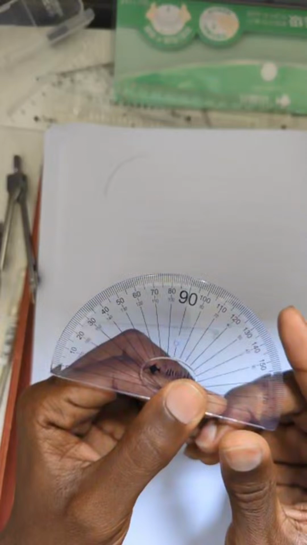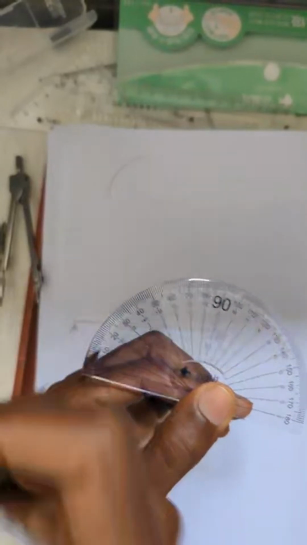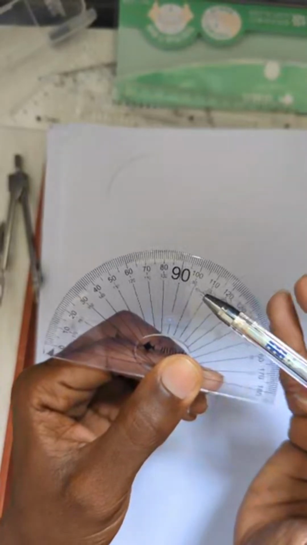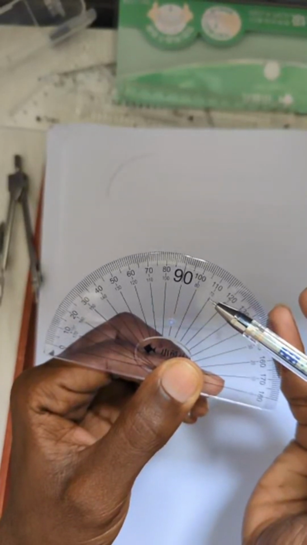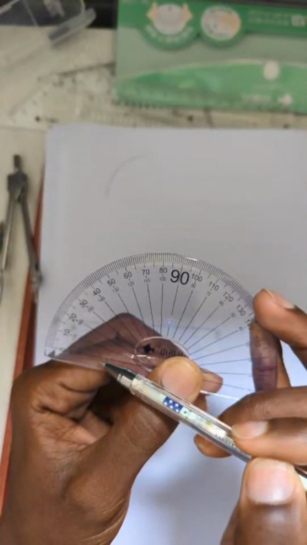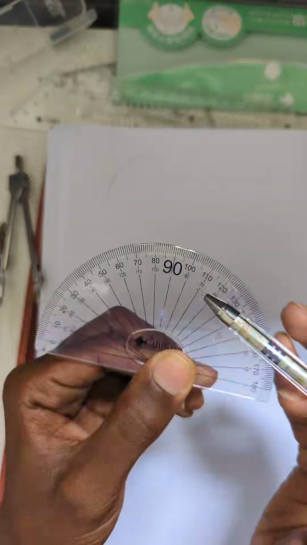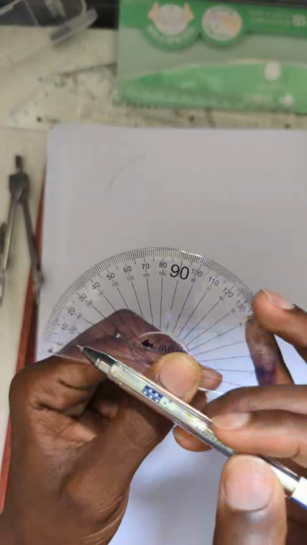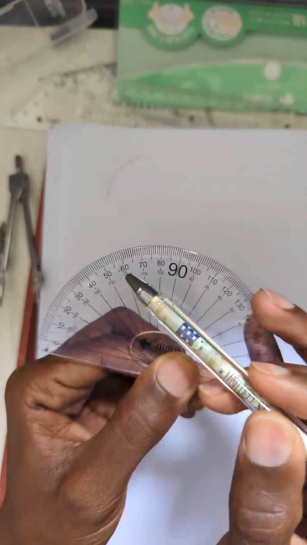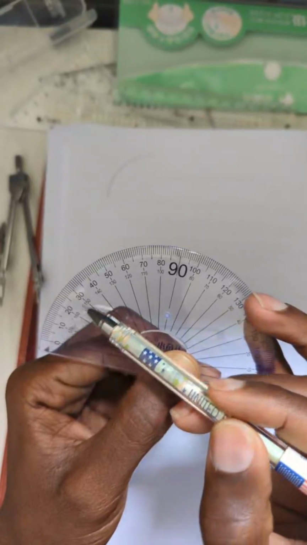If you can see here, we have two 70s. This one, and also this one. Which one are we going to use? It all depends on where we are starting from. If we're starting from here, this is our 70. If we're starting from here, the small one is our 70. Why? Because if you look here, there is 0. We count 0, 10, 20, 30, 40, 50, 60, 70.